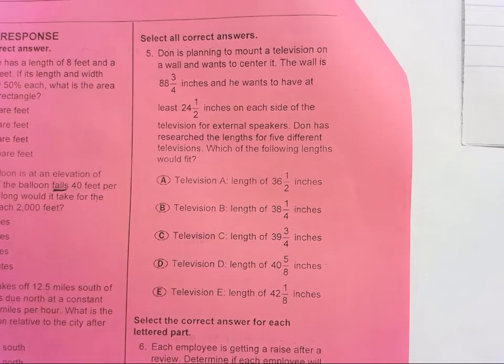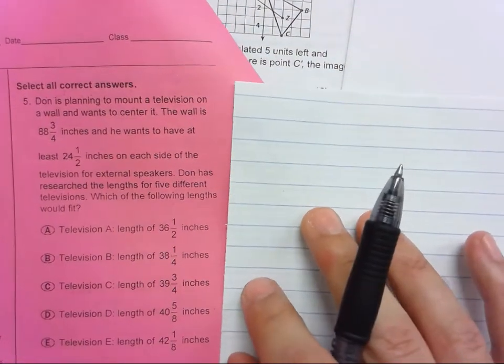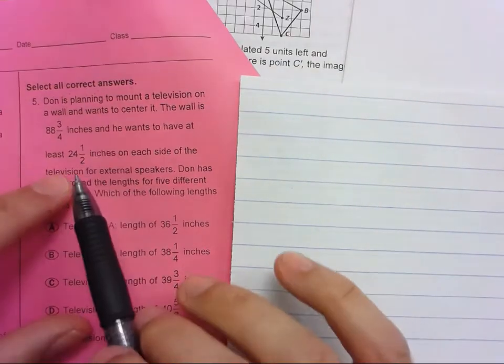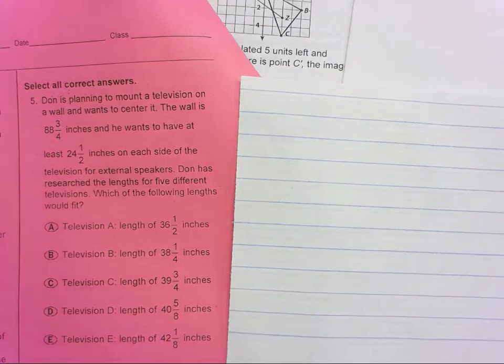Taking a look at number 5, 7.EE.3. Don is planning to mount a television on a wall and wants to center it. The wall is 88 3/4 inches, and he wants to have at least 24 1/2 inches on each side of the television. Don has researched the lengths for 5 different televisions. Which of the following fit?